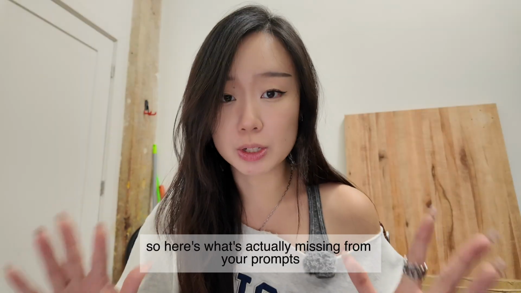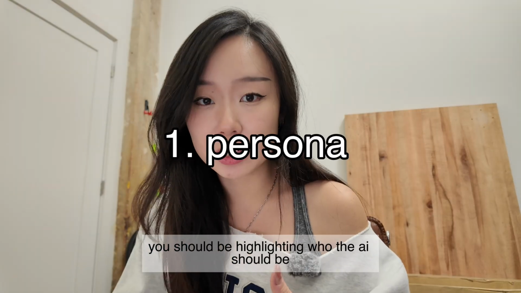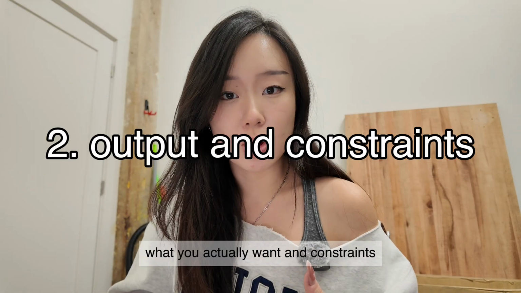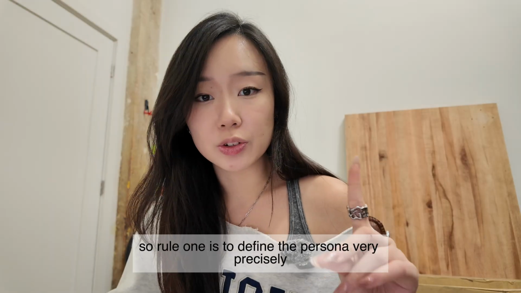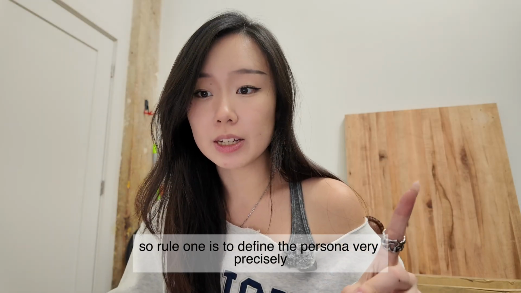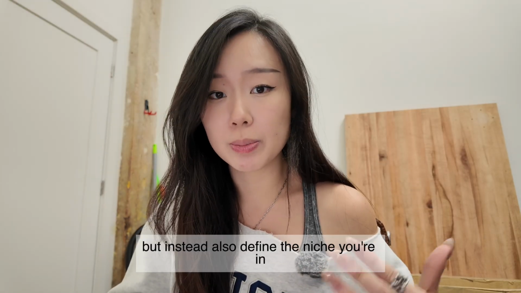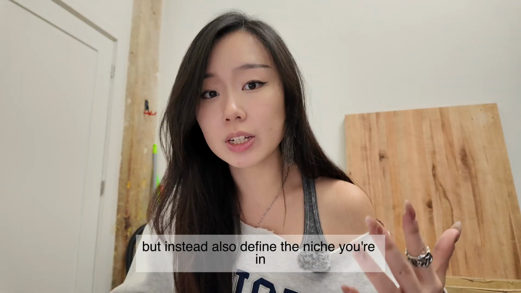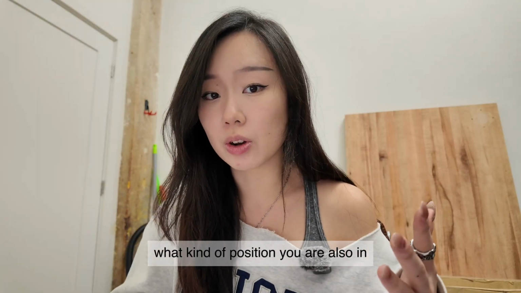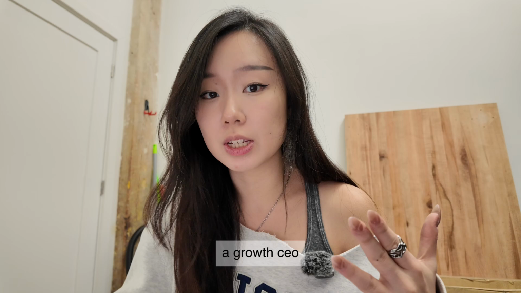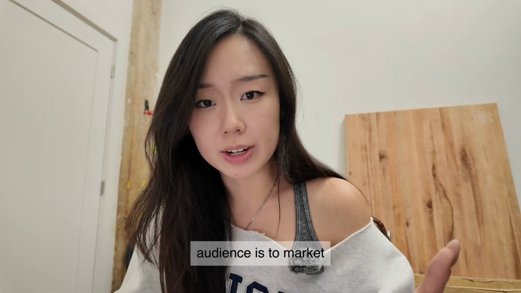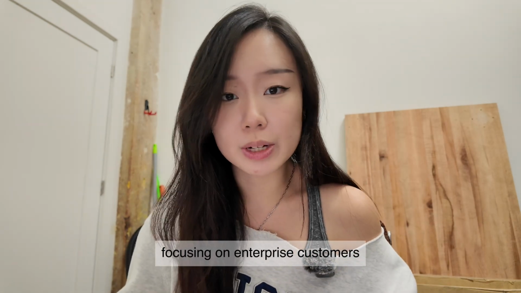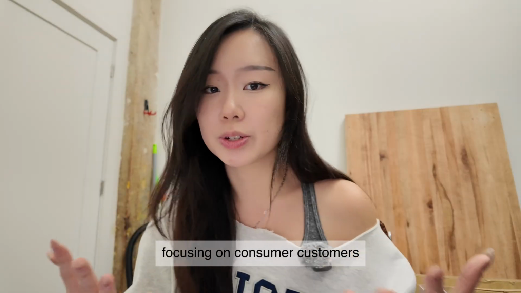So here's what's actually missing from your prompts. You should be highlighting who the AI should be with a persona, what you actually want, and constraints. So rule 1 is to define the persona very precisely. Don't just say act as an expert marketer, but instead also define the niche you're in, the industry, what kind of position you are also in, like a growth lead, growth CEO, CMO, and then who your audience is to market. Focusing on enterprise customers, focusing on consumer customers, stuff like that.